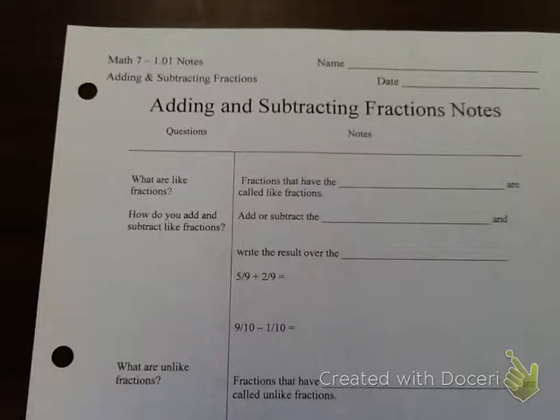Alright, 7th graders. Today we're going to review adding and subtracting fractions. So it should be somewhat easy, and you should remember it from 5th and 6th grade. So let's go ahead and get started.